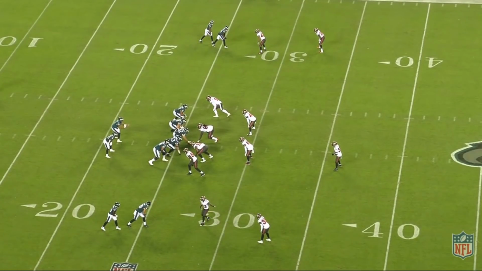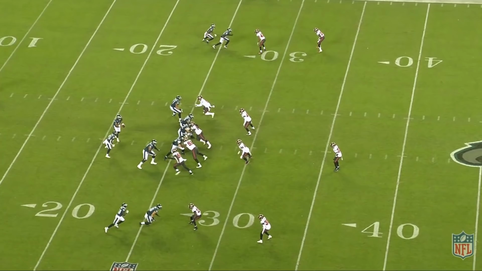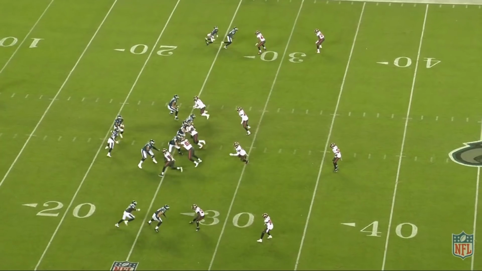Now, my favorite formation. We're back in it. Couldn't get enough of it, huh? So we're still playing that zone read if we're playing defense. But now we're going to take a shot.